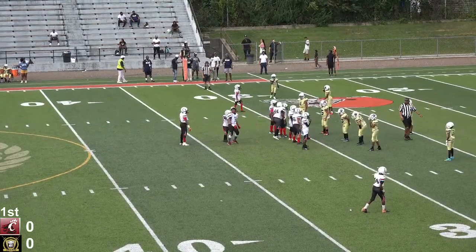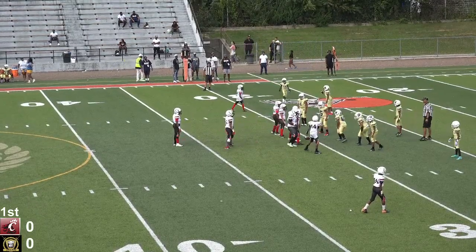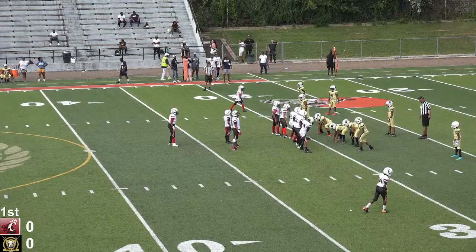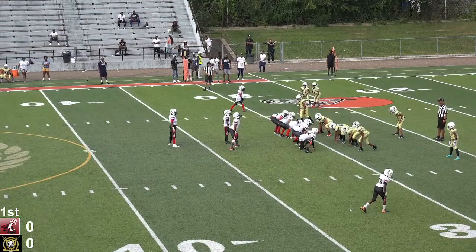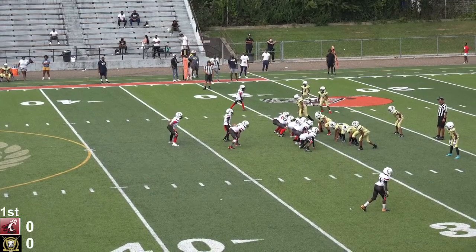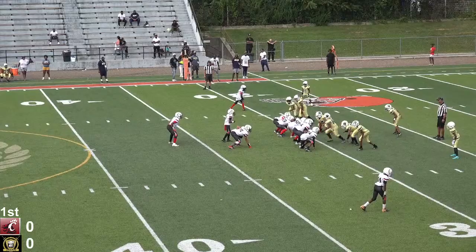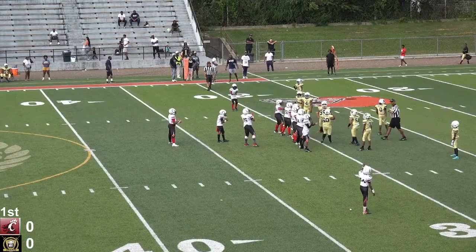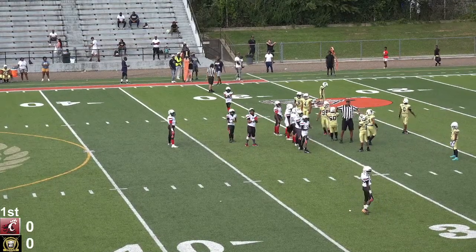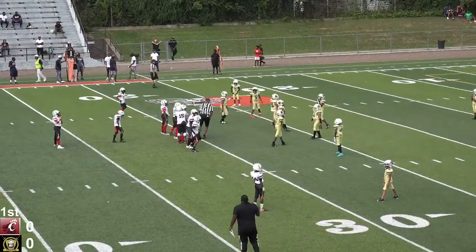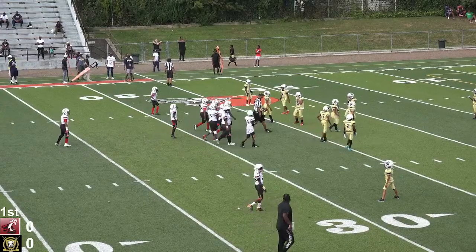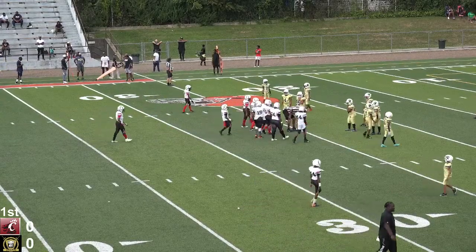So 1st and 10 Bulldogs. That is number 2, Donnell Stevens Jr. And there's a false start by the Bulldogs. So that'll give the Bearcats 3 yards. And it'll be 1st and 5.